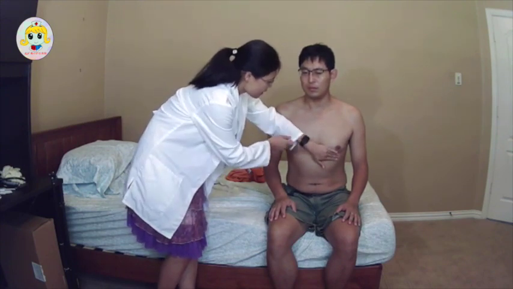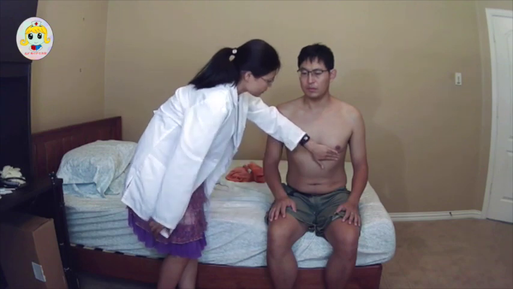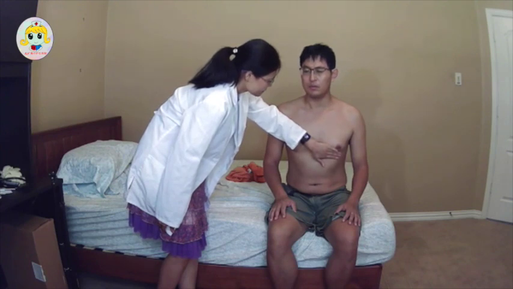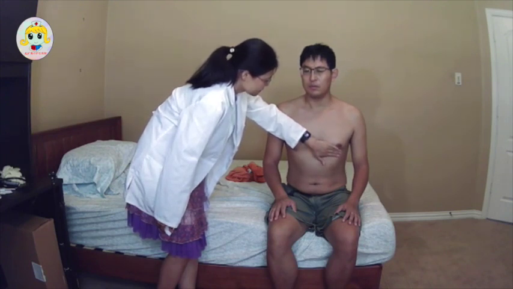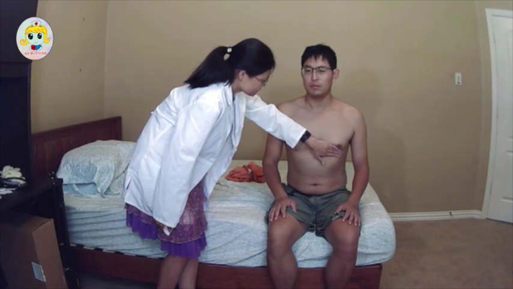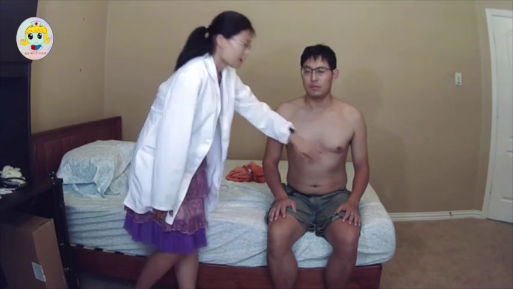Then I will count for 1 minute for the heart rate. Okay, it's about 72 per minute.